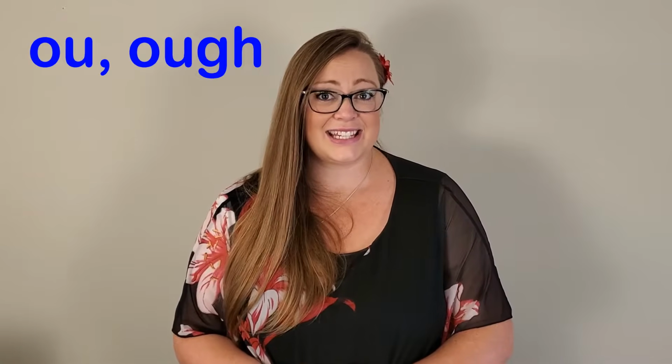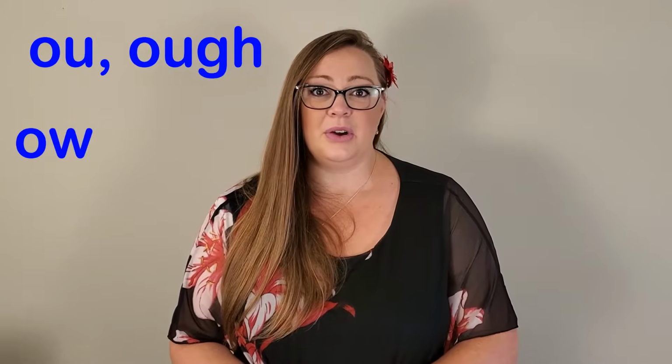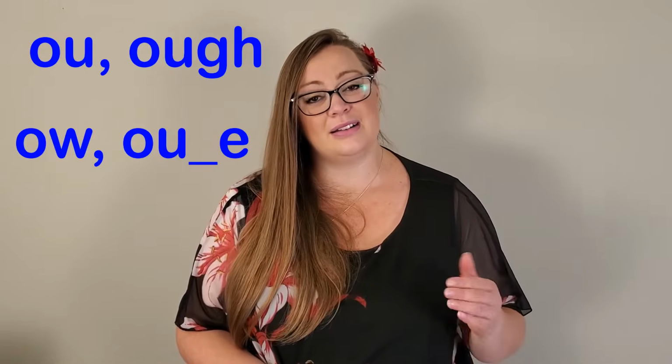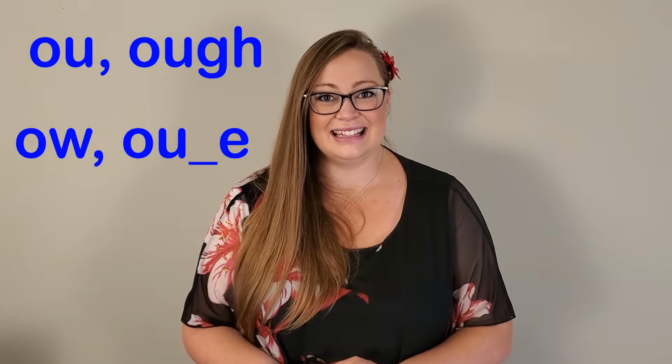The final sound in this category is the OW sound, which can be spelt as an OU, an OUGH, an OW, or an OU consonant E. This sound sounds like ow, and you can hear it in words like bow, cow, house, or mouse.